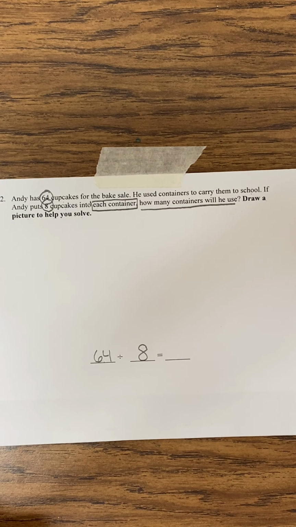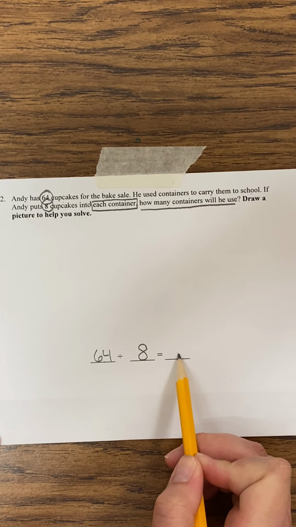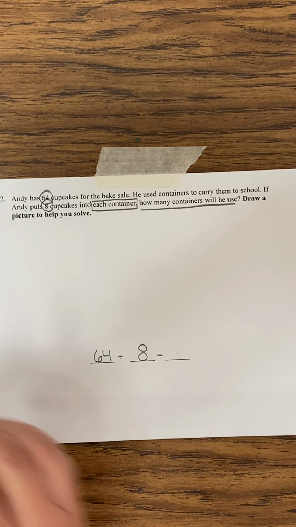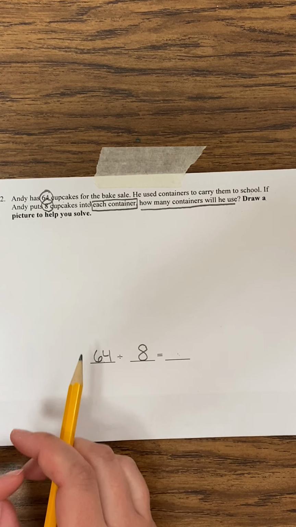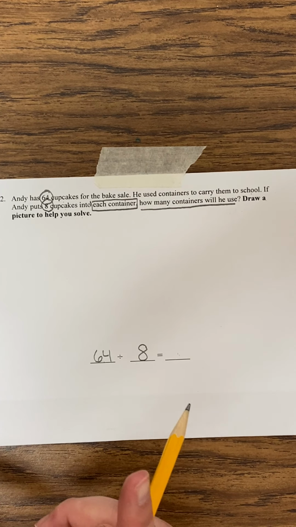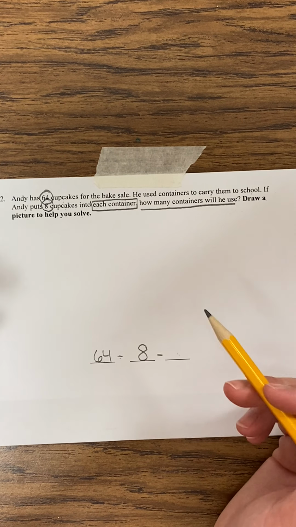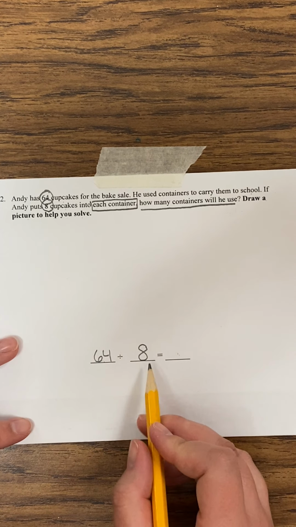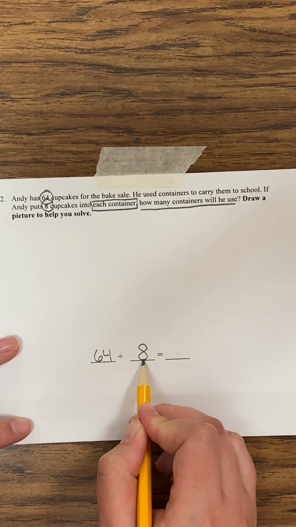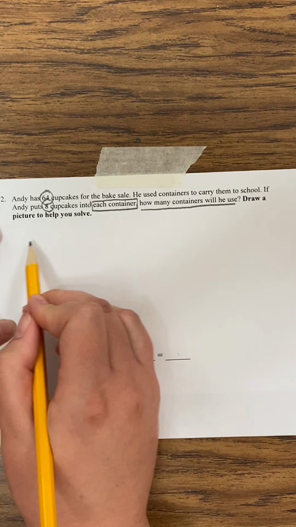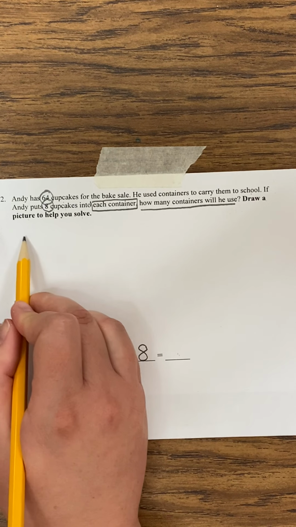If you remember from last week, we draw pictures to help us fully understand how we can find our final answer. Now, if you've been practicing your math facts, you'll probably already know that 8 times the mystery number equals 64. But we are going to be drawing the picture to help you solve a different way. Because we know that 8 goes in each container, we are going to make 8 circles here.